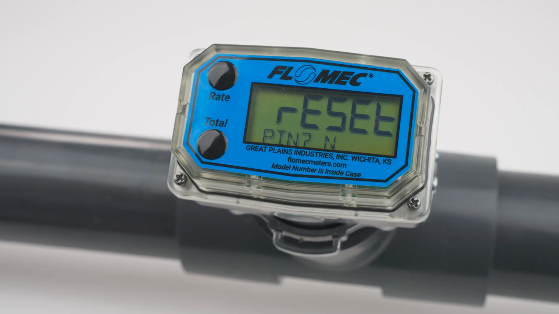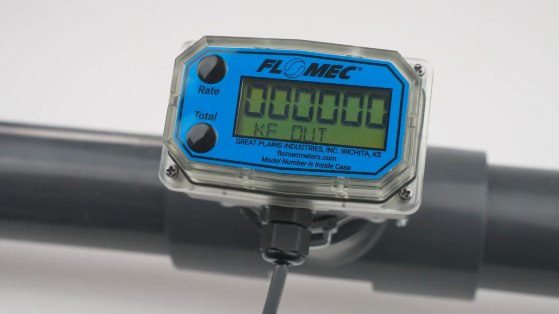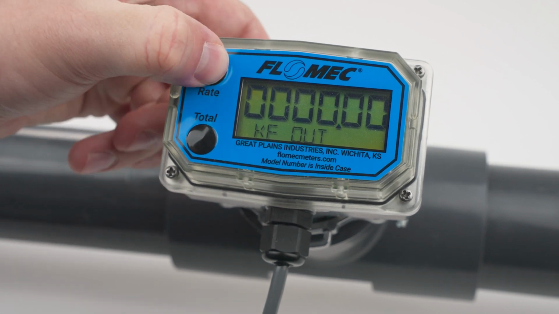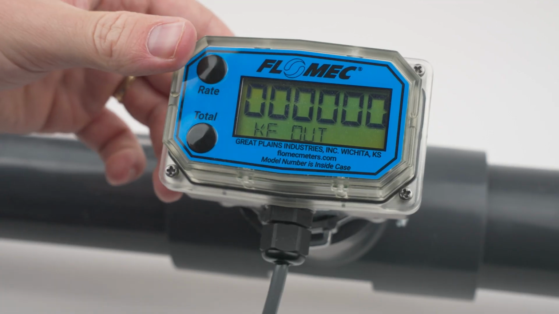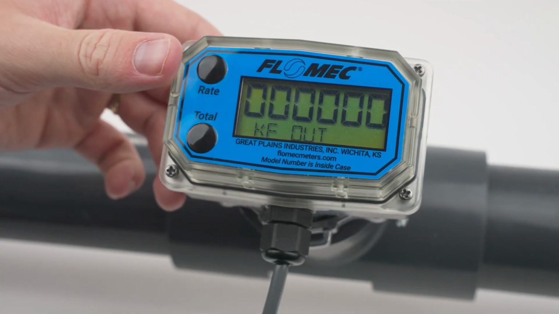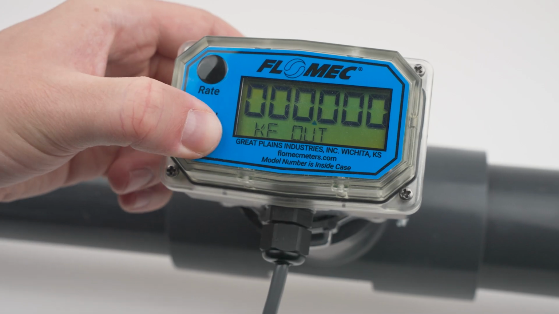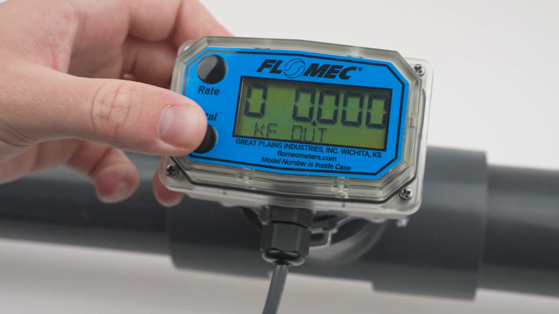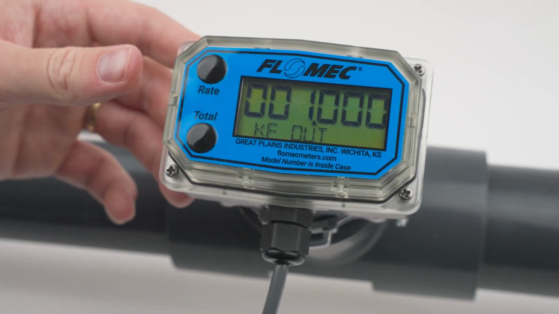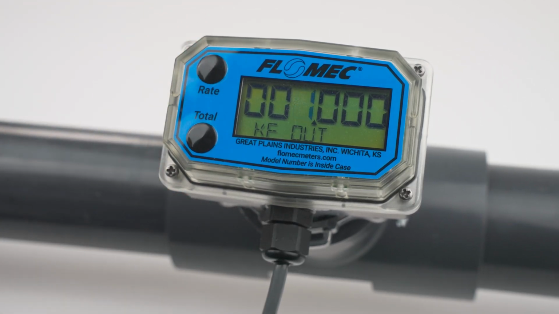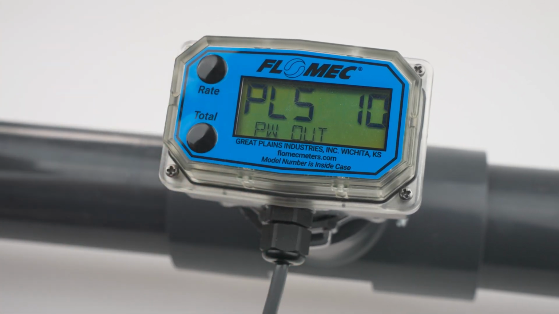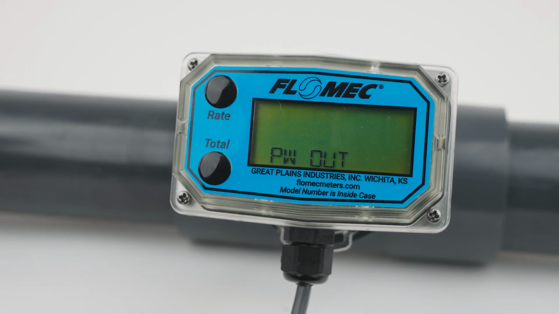If a daughter board that provides a pulse output is attached to the Q9, the next menu will allow you to linearize and scale the output. Press the Rate button to move the floating decimal to the desired location. Then use the Total button to confirm the selection. Next, press the Total button to select the active digit and the Rate button to increment the active digit. Hold the Total button, then press the Rate button to confirm your entry.